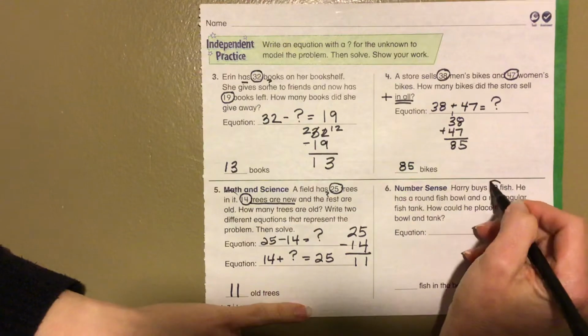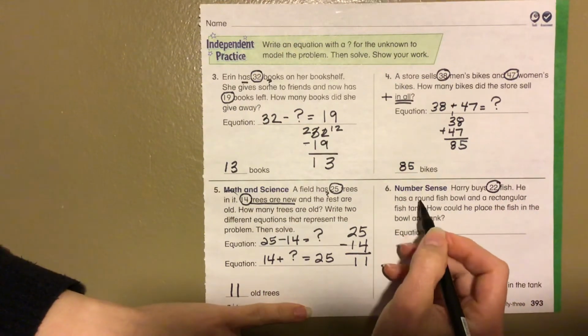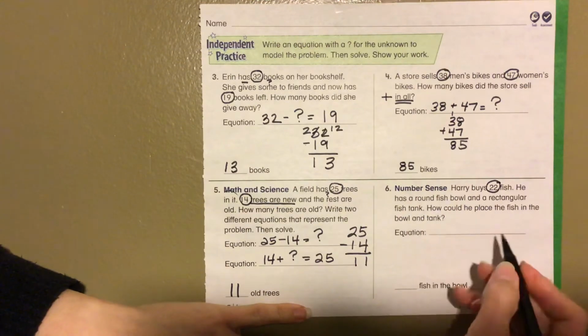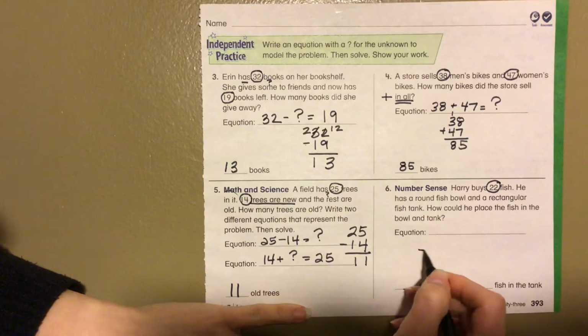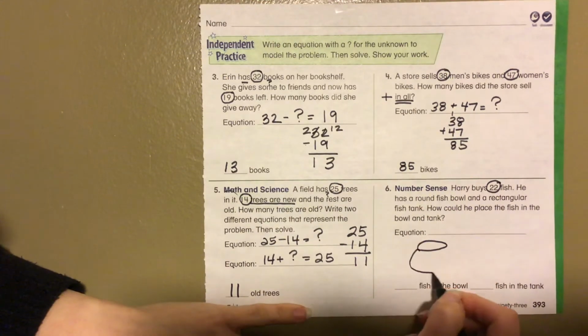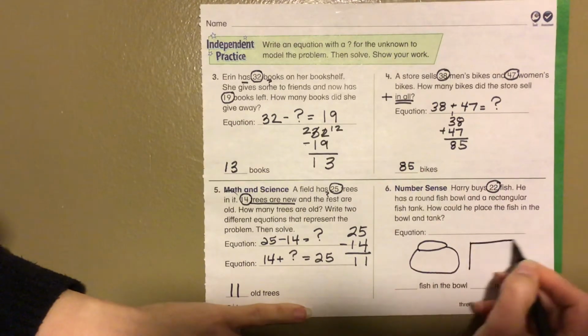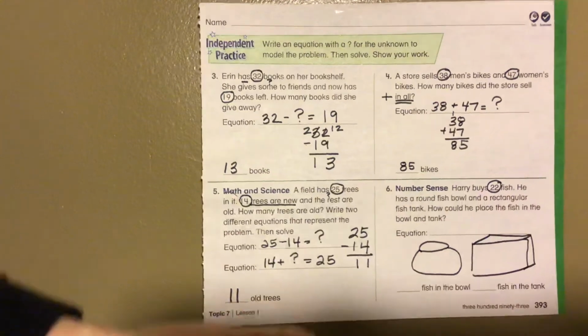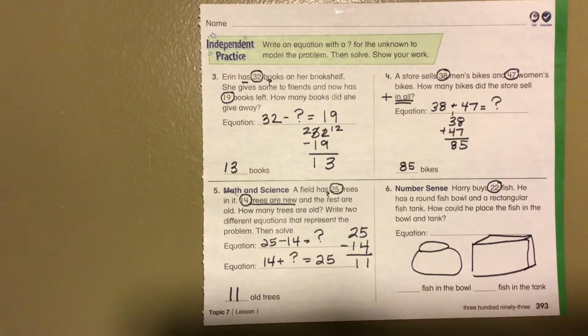Harry buys 22 fish. He has a round fish bowl and a rectangular fish tank. Okay, so he has a round fish bowl and he has a rectangular fish tank. You don't need to draw this. I'm just doing it for my own reference. Okay, how could he place the fish in the bowl and the tank?